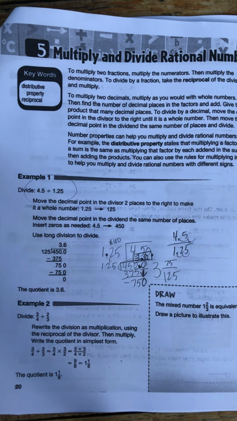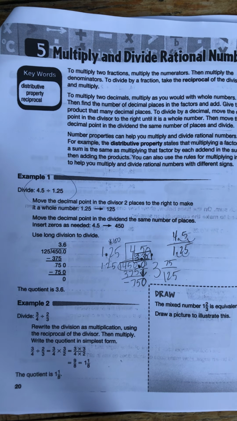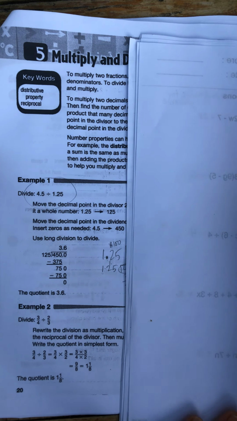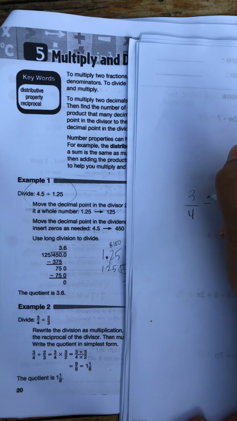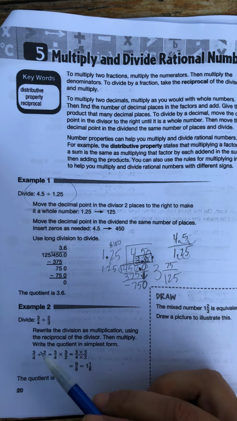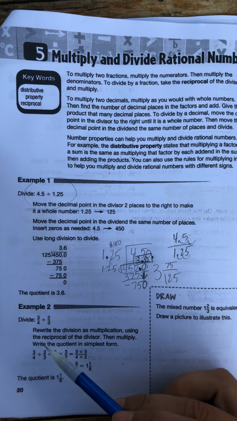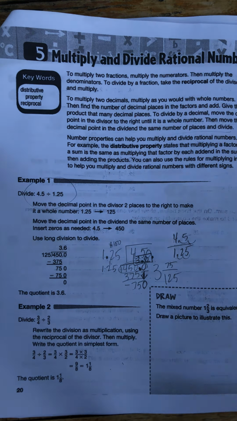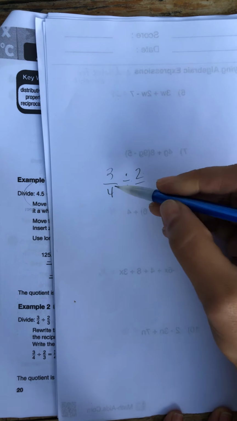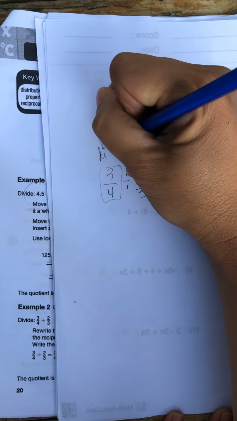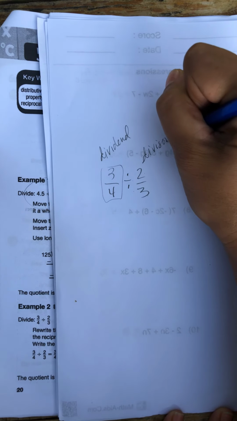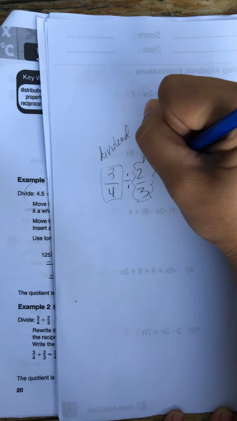All right, dividing a fraction. We've got 3/4 divided by 2/3. All right, so write the division as a multiplication using the reciprocal of the divisor, then multiply. Write the quotient in simplest form. So basically what that means is if I have 3/4 divided by 2/3, this is the dividend, right? This is what is being divided. This fraction is the divisor, okay? So the second fraction is always the divisor.